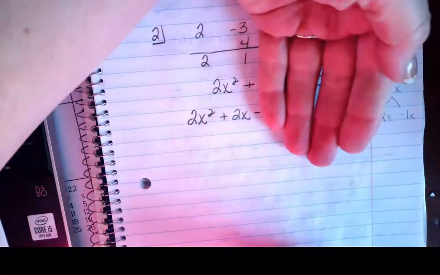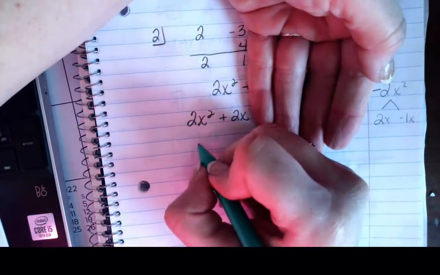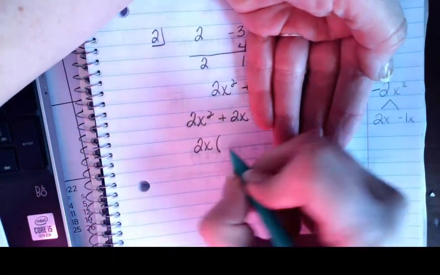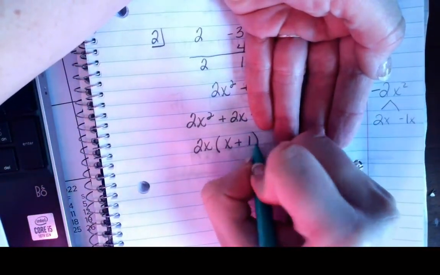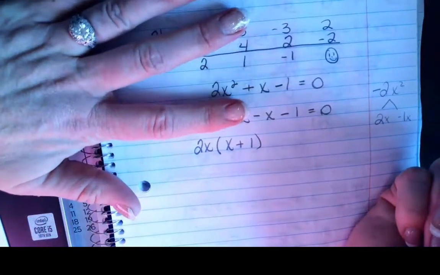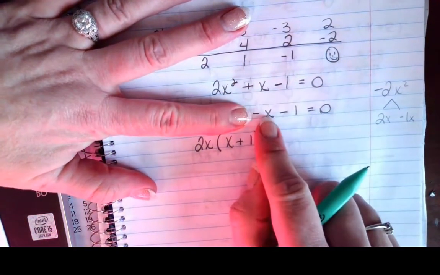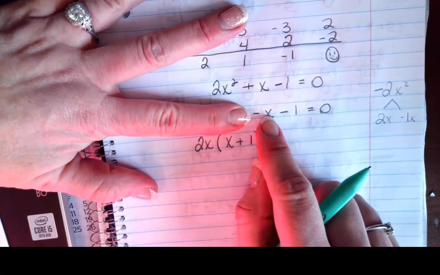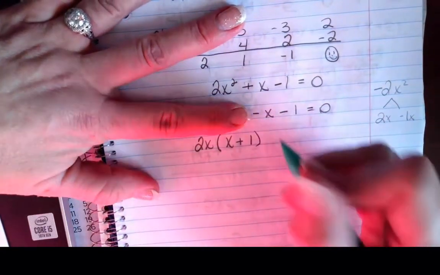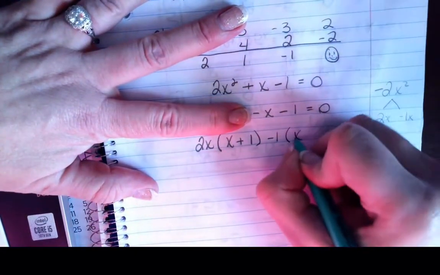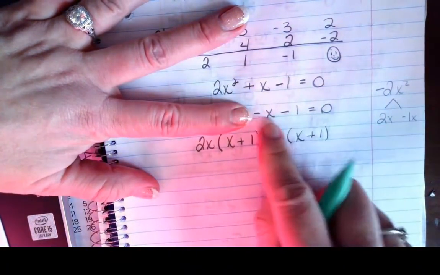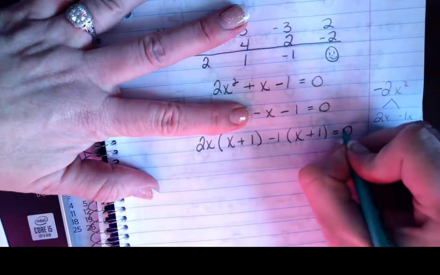Okay, so now I'm going to use grouping. What's common on your first 2 terms? I can pull out a 2x. What does that leave you with? That leaves you with an x plus 1. What is common on your last 2 terms? Remember, math people don't want to lead off negative, so whatever I pull out, it's going to be negative. There's nothing else in common, so I'm going to divide out a -1, and that changes my signs to an x plus 1.